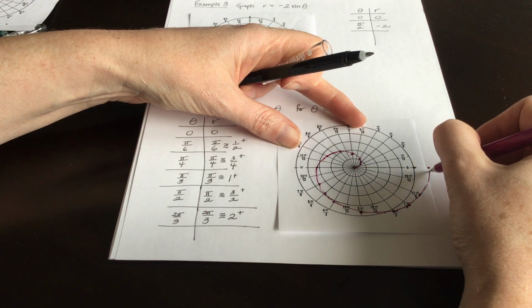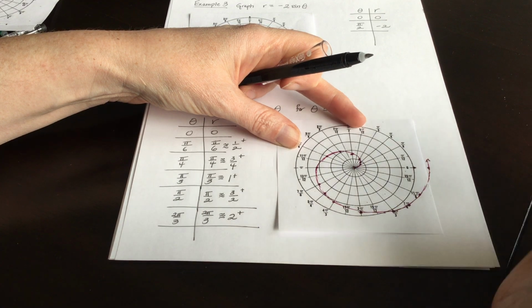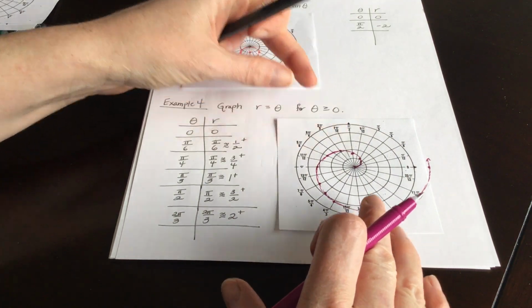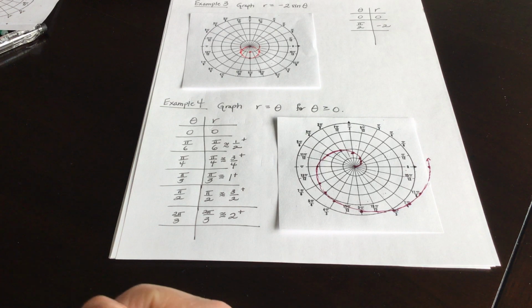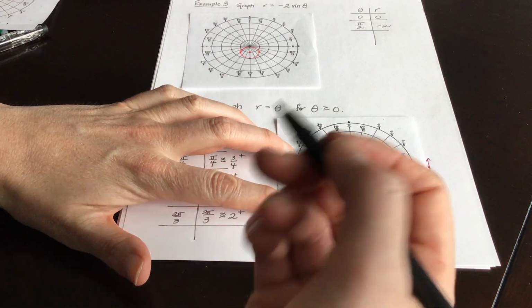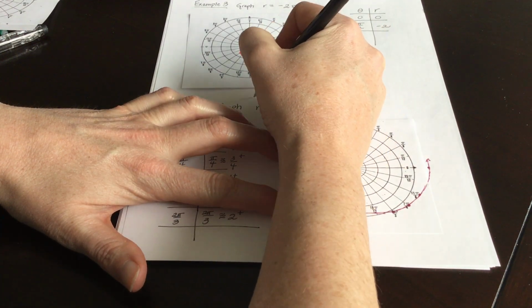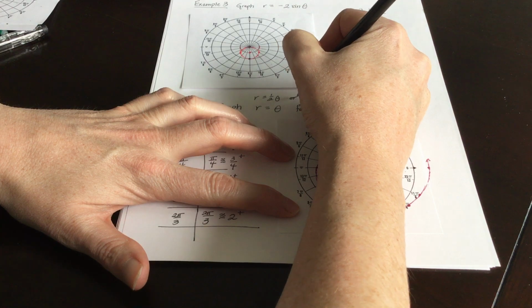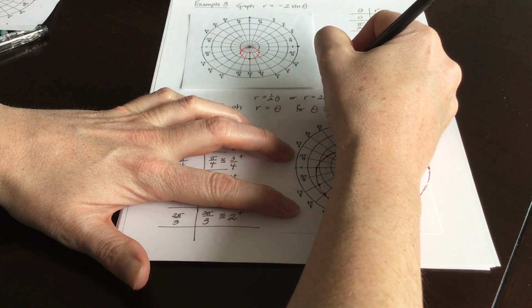You could have gone around the unit circle infinitely many times, so this thing could have grown and grown and grown. What kind of graph do you get with an equation that's just so simple, like r equals theta? I think a lot of people would say you get a spiral. So there you go.